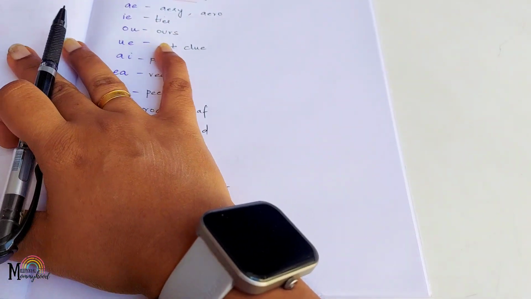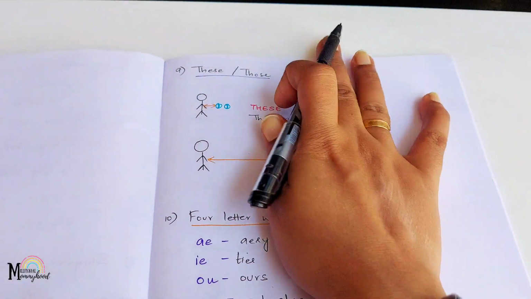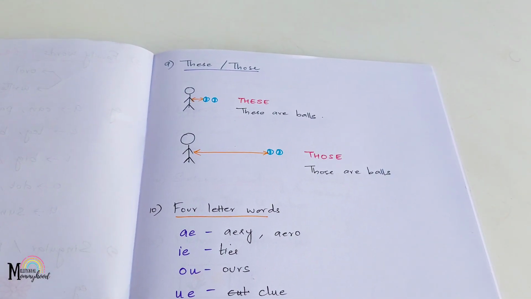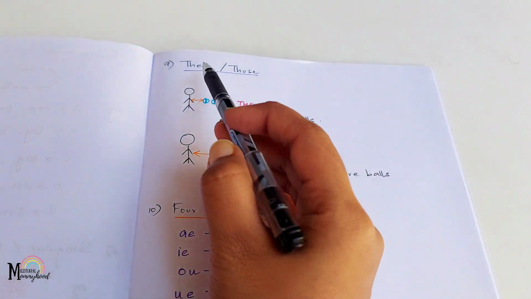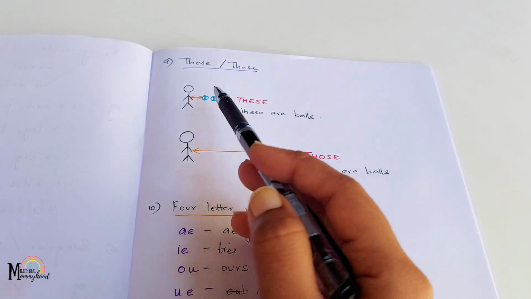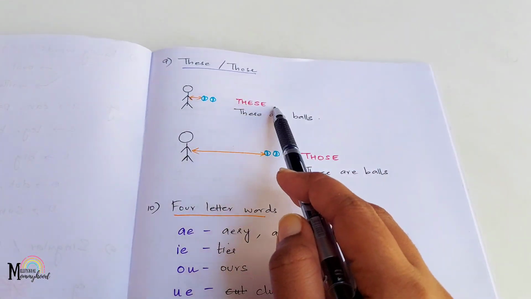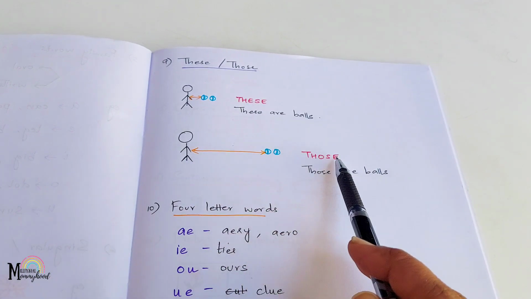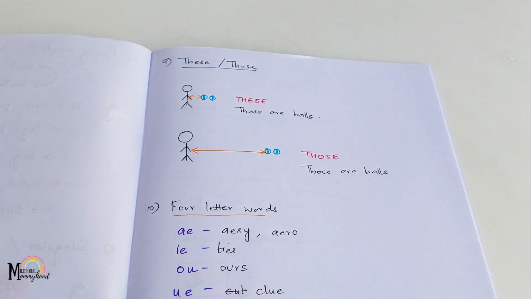The next concept which is taught to them is these and those. These means again something which is closer to them but more in number, and those is again for something which is more in number but far from them. For example, these are balls. Since they are closer, we say these are balls, and since those are far, we say those are balls.